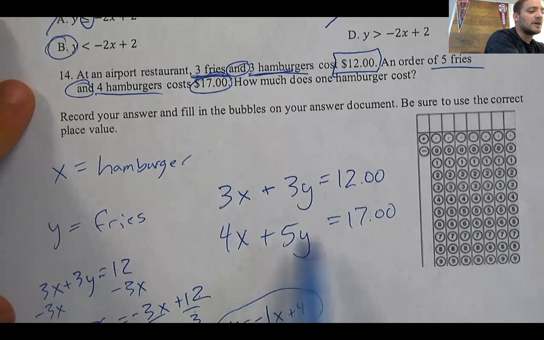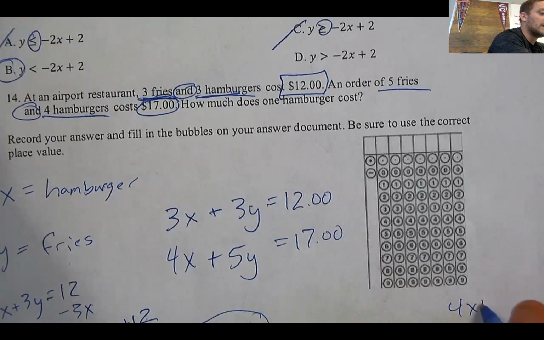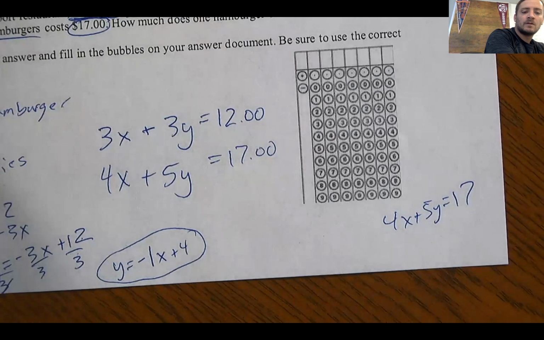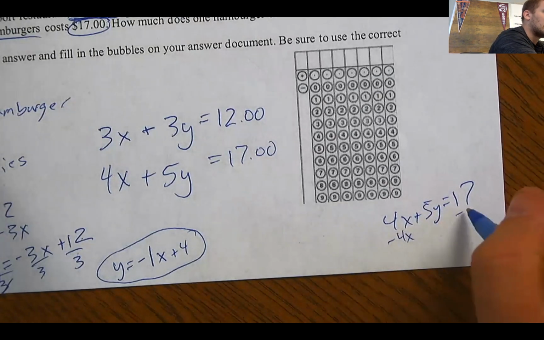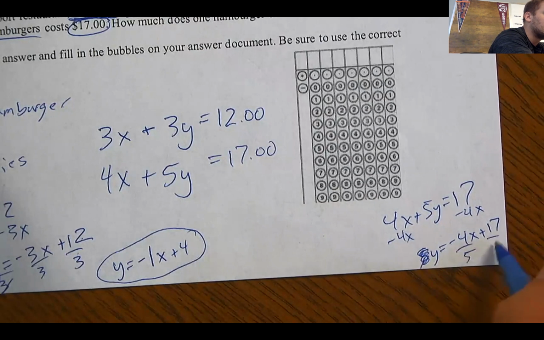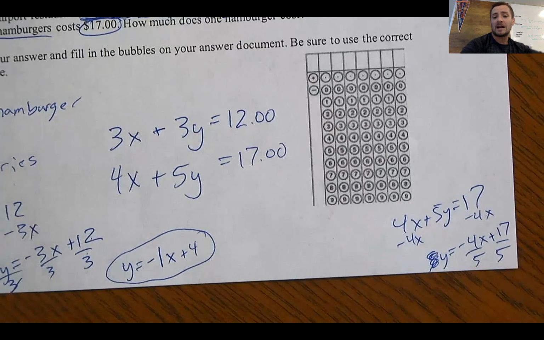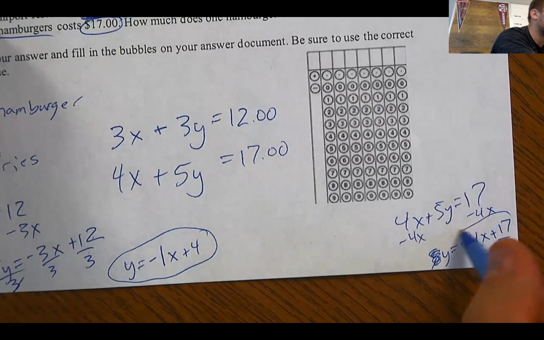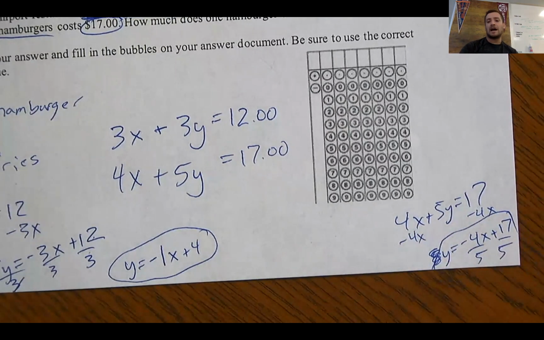Let's convert our second equation as well. 4x plus 5y equals 17. Subtract 4x from both sides, which means 5y equals negative 4x plus 17. Then we divide everything by 5. None of those fractions simplify, so that's as far as we can go. Now we're going to graph these two equations, see where they intersect, and that's going to be our solution. Let's go to our Desmos.